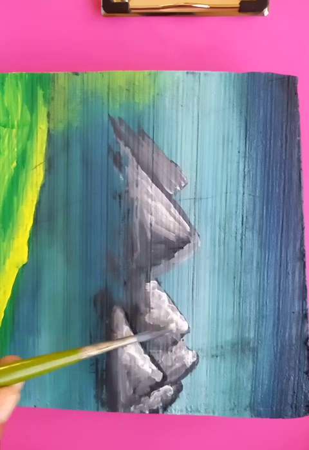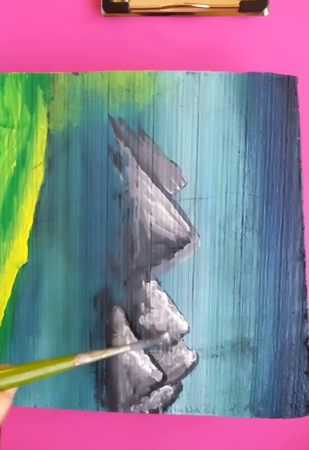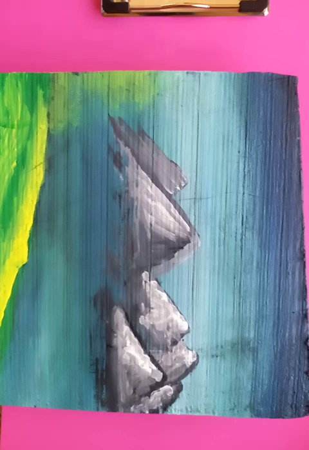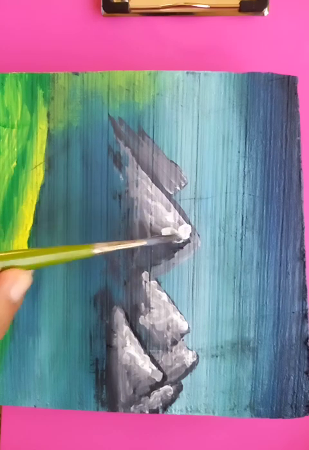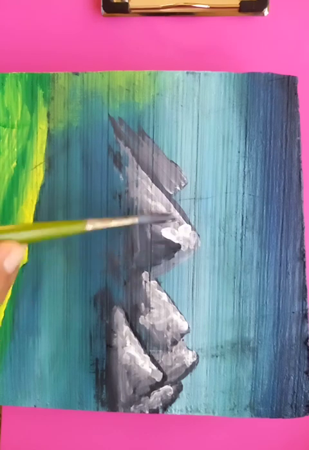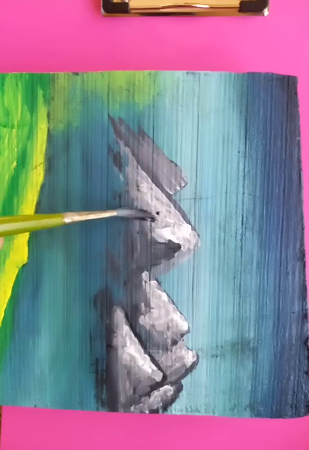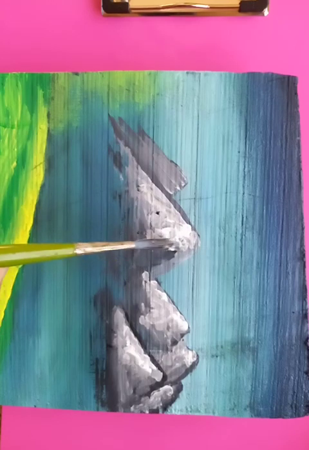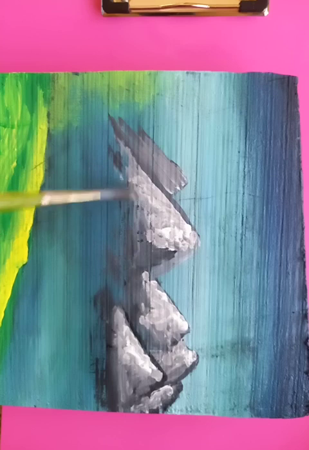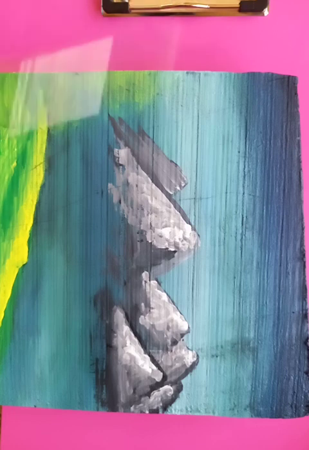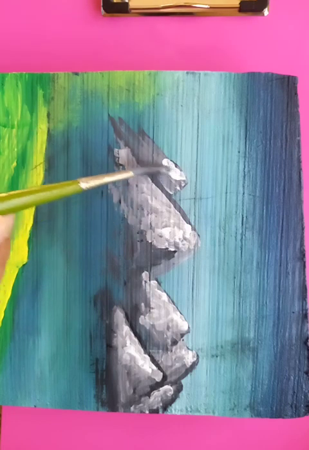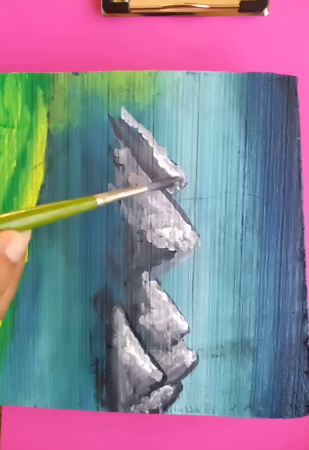Let's see this part too, the white top. Another white top you can see on this side.